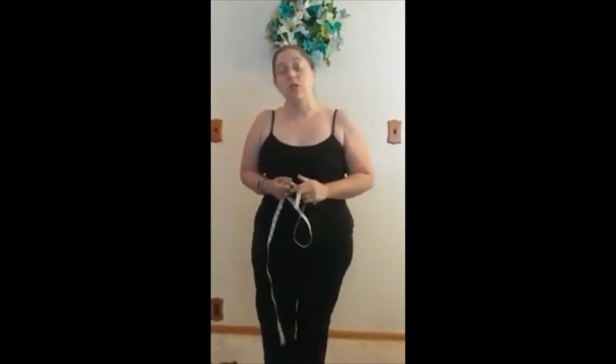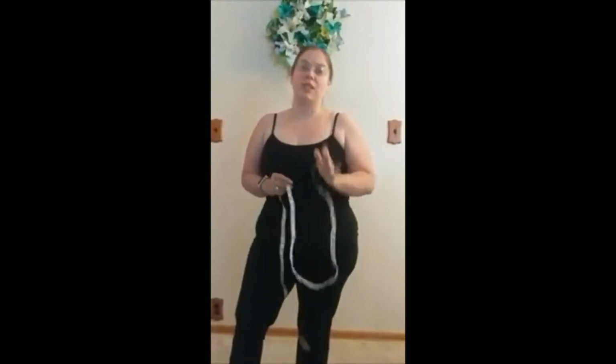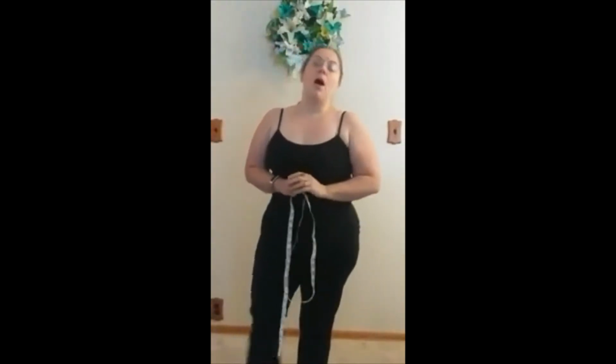You can see that I'm wearing black, very snugly fitting clothes. You don't have to wear black, it's just easy to see black against the tape measure that I'm using. I'm using a sewing one. You also could use a piece of string with a yardstick or a ruler or something. Just make sure it's going to get you accurate measurements, okay?